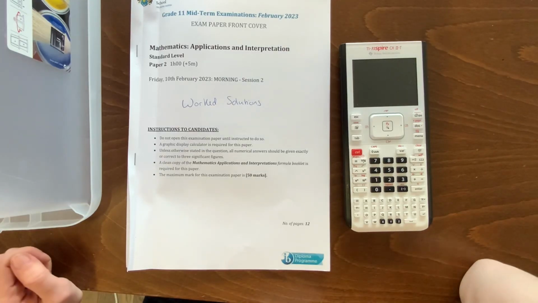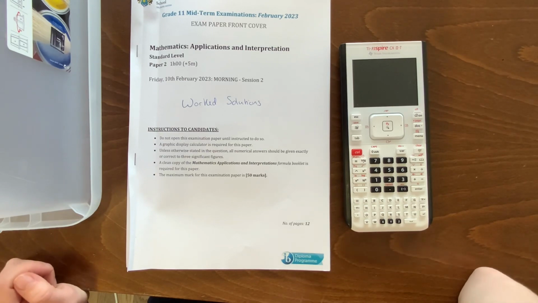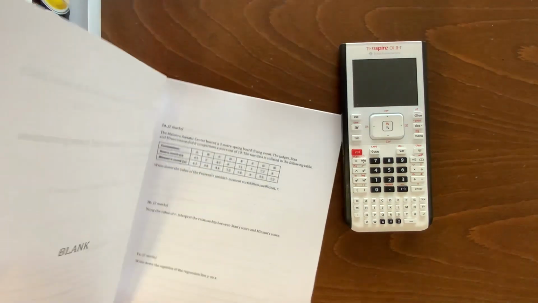Hi guys, these are the worked solutions for paper 2 of your midterm. Just like with paper 1, watch through the questions that you need some extra help with, but don't feel the need to watch every single question the entire way through.